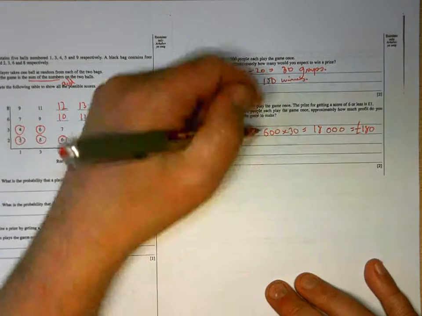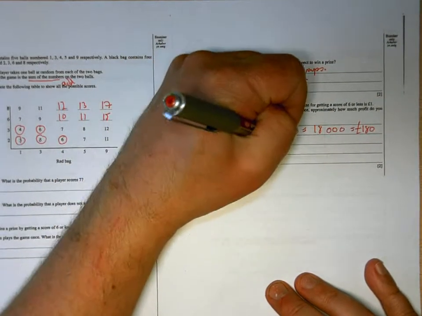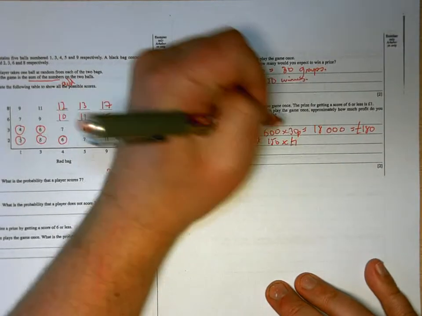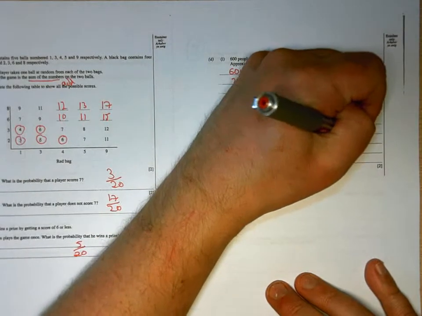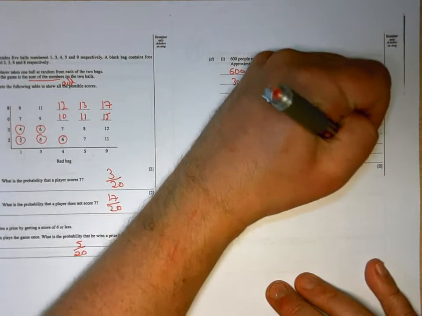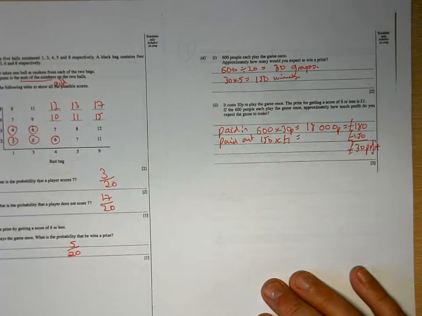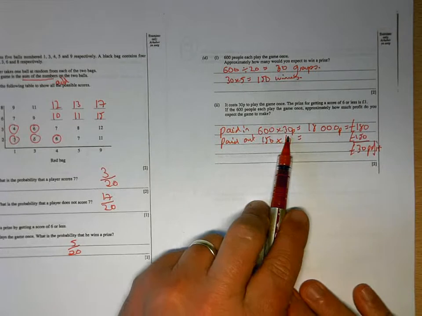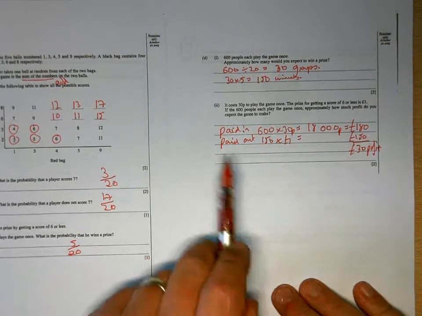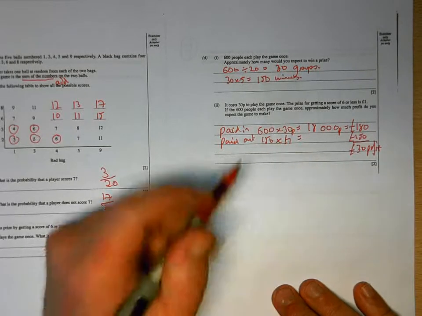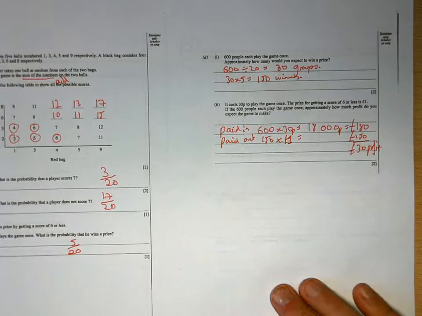So paid out will be 150 lots of £1, which is £150. So the profit this time is going to be £30. 600 times 30 paid in is 18,000 pence, which is £180. 150 times £1 is £150 paid out. Difference £30.